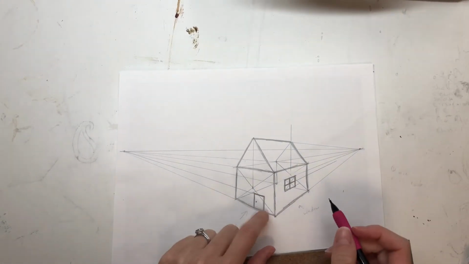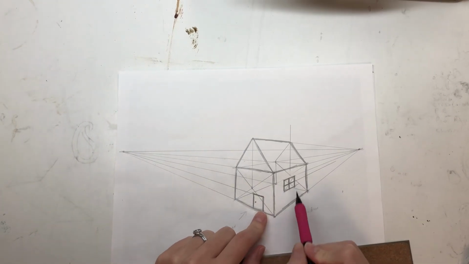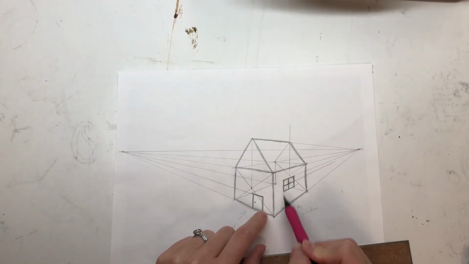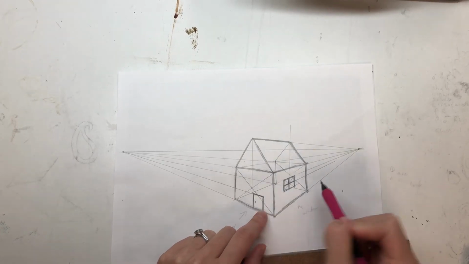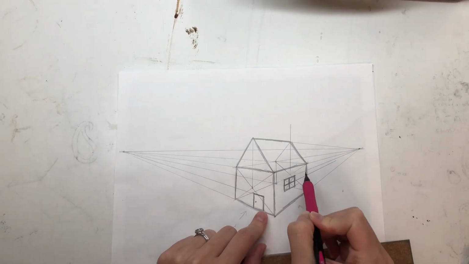This is gonna be your quiz again on Wednesday. I'm going to have you draw me a 2-point perspective house with a peaked roof, an accurate 2-point perspective, with a door and a window.